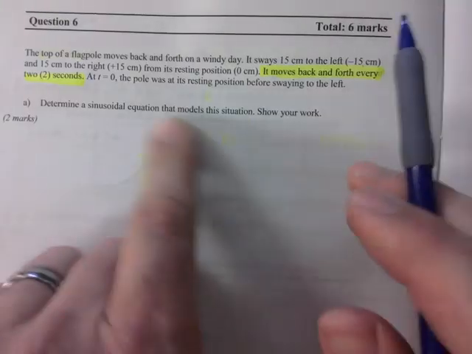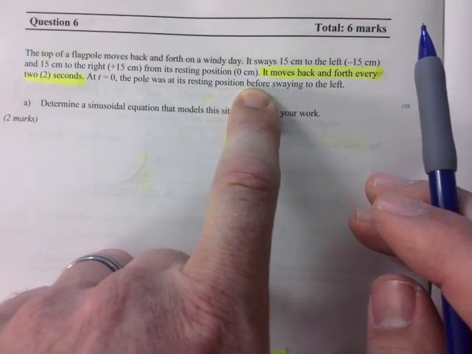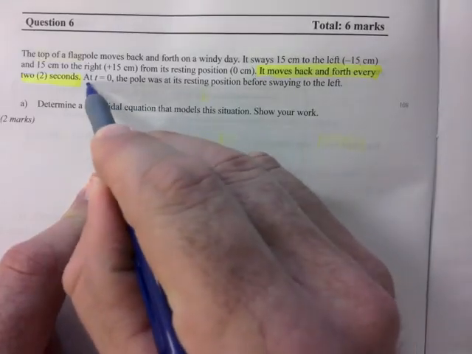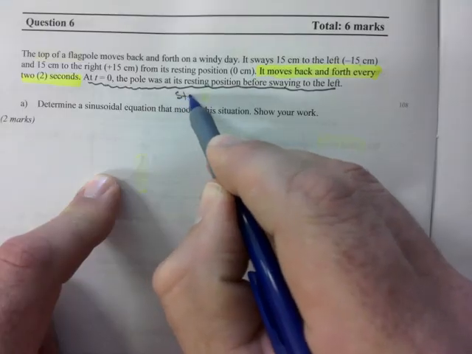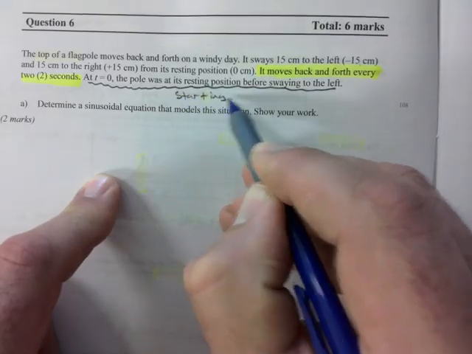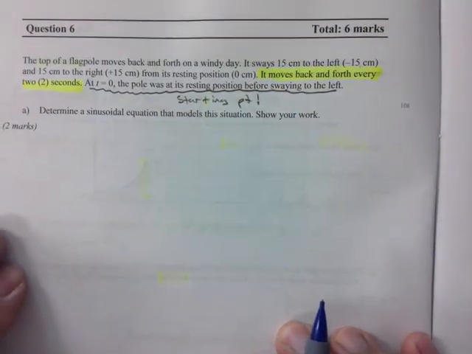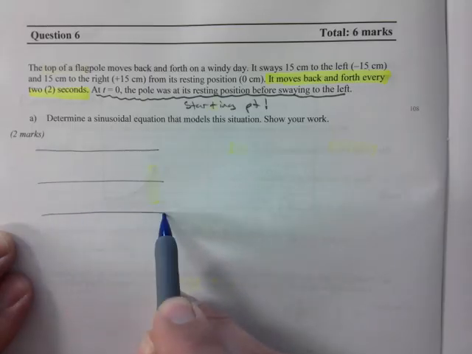At time 0, the pole was at its resting position before swaying to the left. Okay, so this is important. This tells you where to start. Starting point, exclamation mark. You need to be able to do the 3 lines here: 1, 2, and 3.